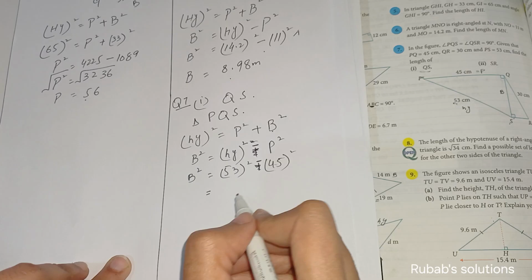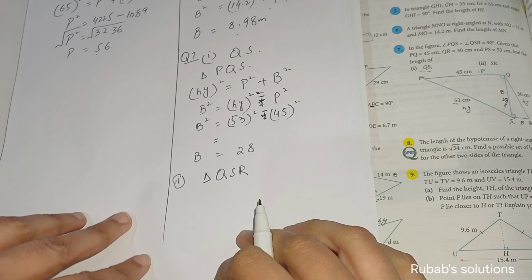And after subtraction I got the answer, that is 3236, and taking square root on both sides, you will get the answer p is equal to 56. Moving towards question number 6. Question number 6, again you have to draw a triangle.